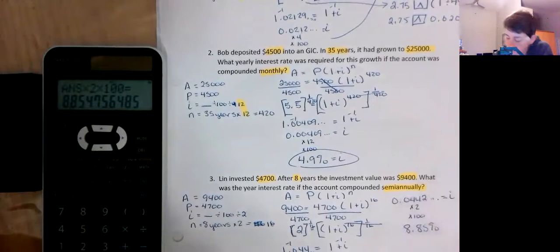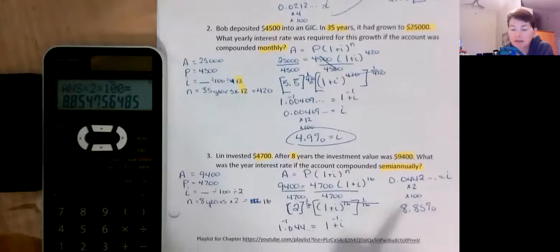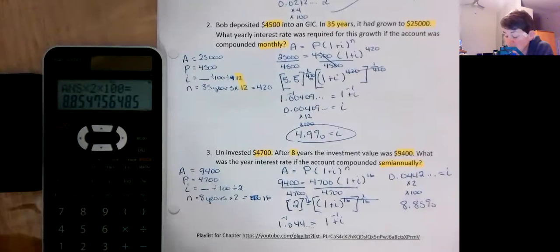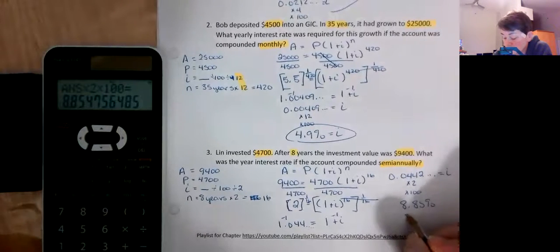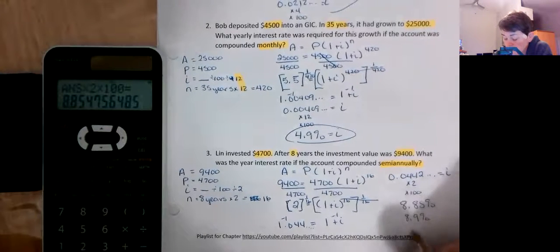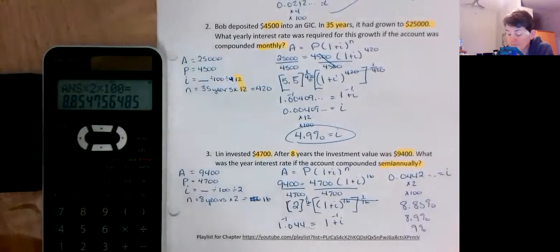I don't know. What do you think we should round that to? Oh, sorry, I ran out of room there. 8.9%? 9%? I don't know. I forgot to tell you guys how to round it, so I'm pretty sure I'll accept this one, or this one, or this one.